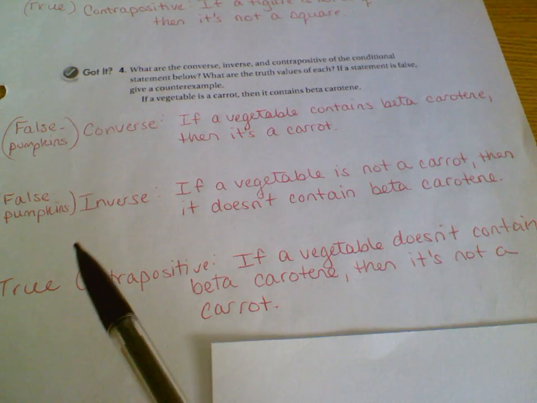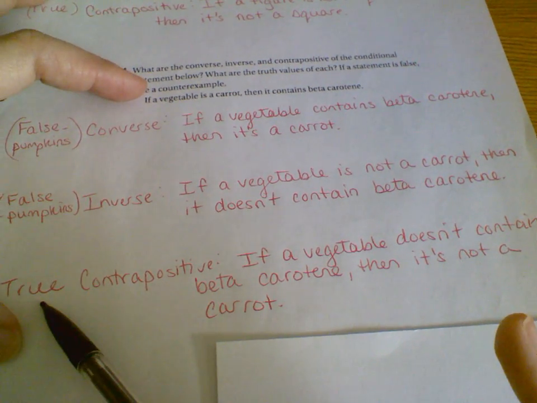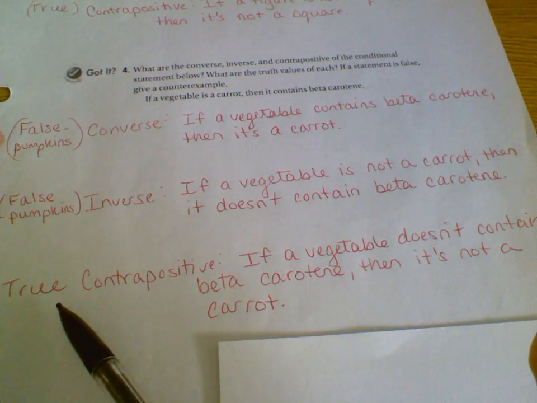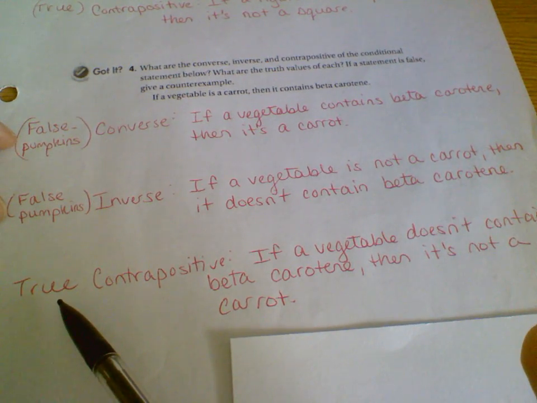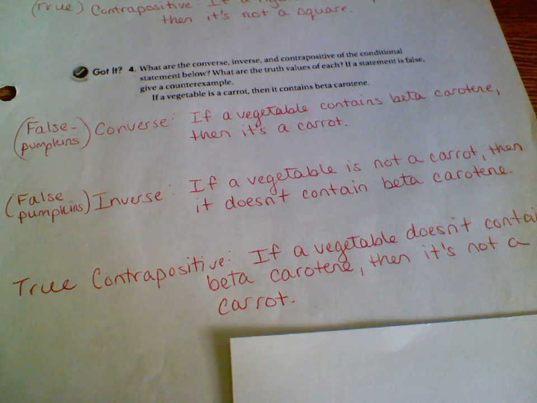So truth values, again, make sure conditional and contrapositive have the same truth value. Make sure converse and inverse have the same truth value. Okay? The other thing is, there's a lot of vocab, so making sure you know what kind of sentence structure each one is.